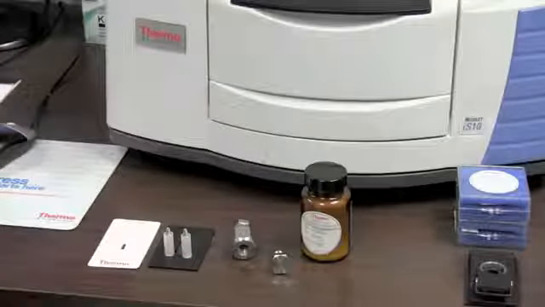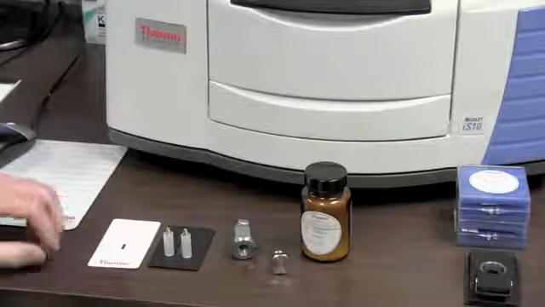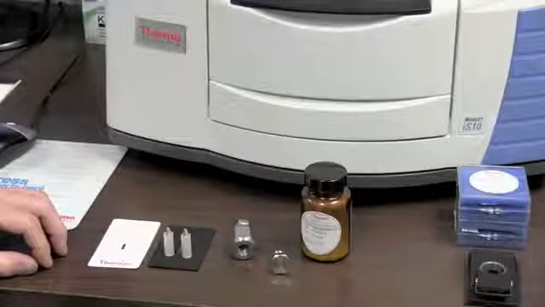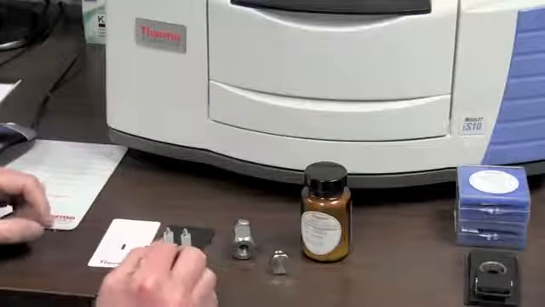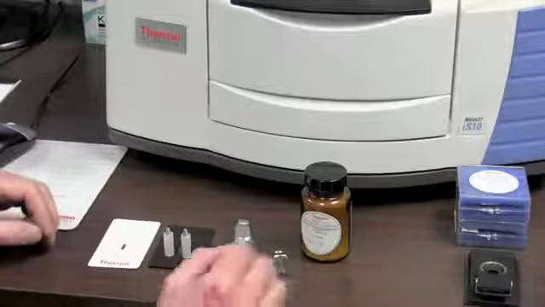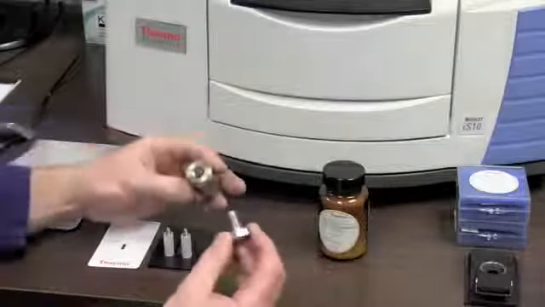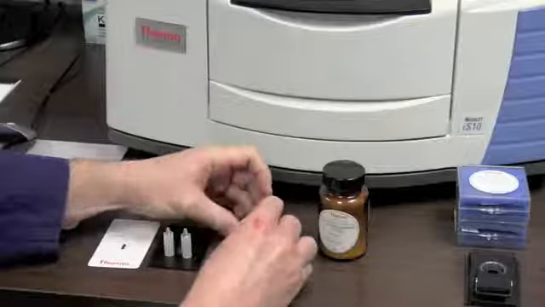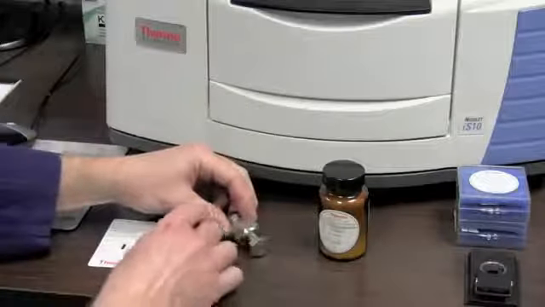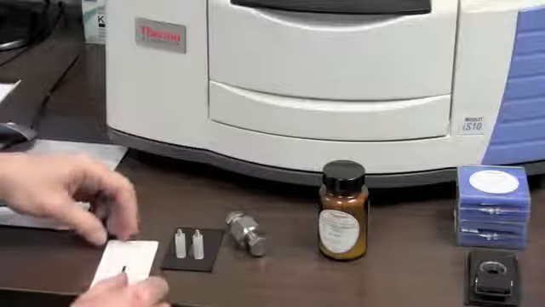FT-IR analysis is handy to use for several different types of samples. We can have powdered samples, we can have solid samples, we can have thin film samples, and we can have liquid samples. There are several different ways to get the sample into the FT-IR. One is using a potassium bromide along with a powdered sample. Screw it together and press it into a pellet, and then we put that pellet on the rack that will go into the light path, and we shine the light directly through there.